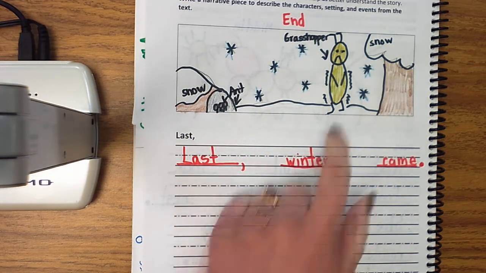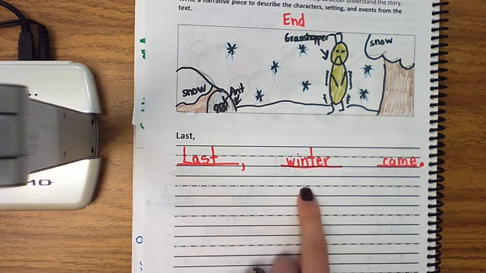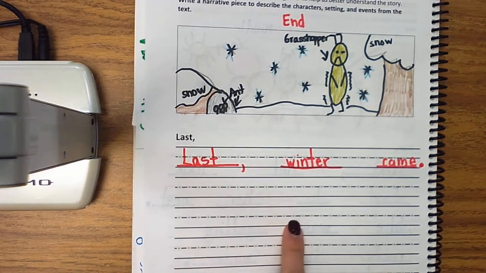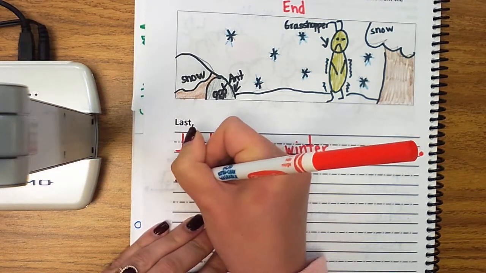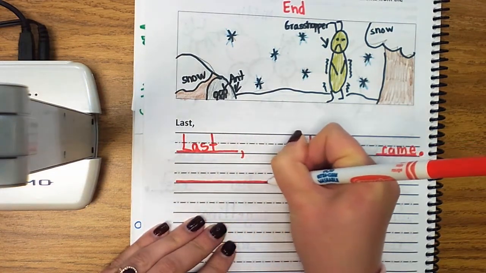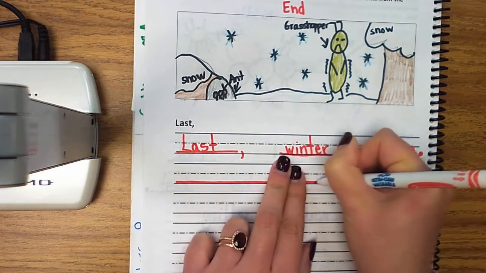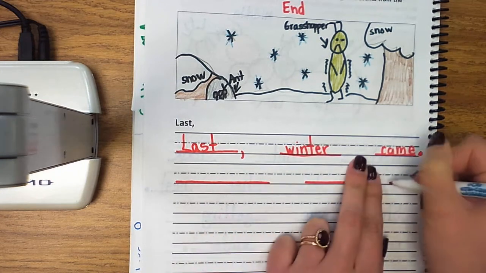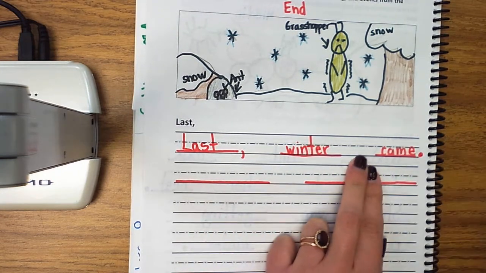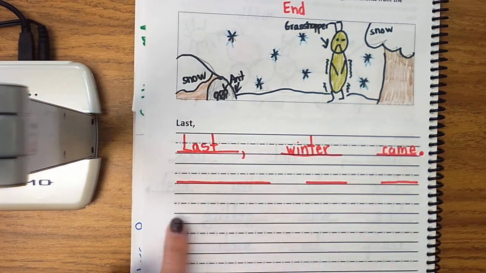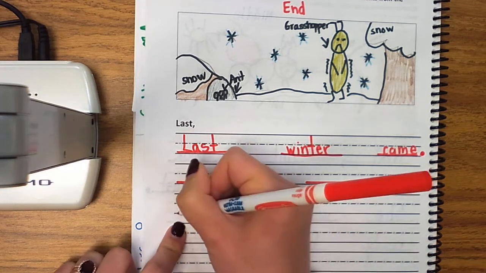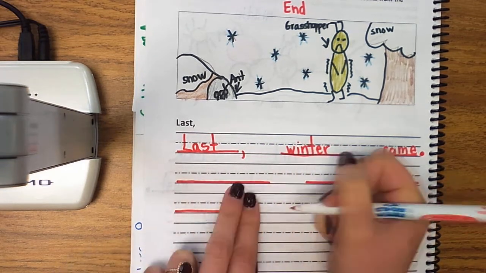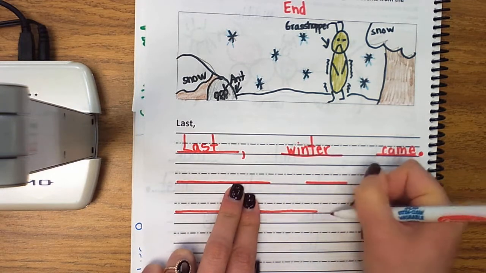Then I need to say what happened to Grasshopper. Grasshopper was cold and hungry. Grasshopper, 2-finger space, was, 2-finger space, cold. I ran out of room, so I'm coming to my next line. And 2-finger space, hungry.